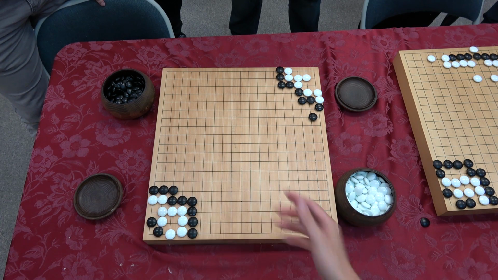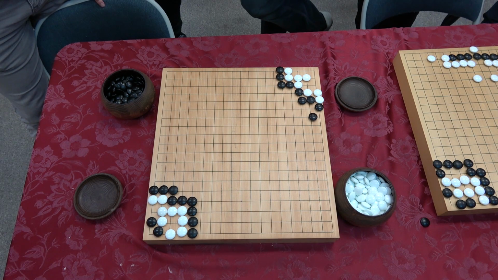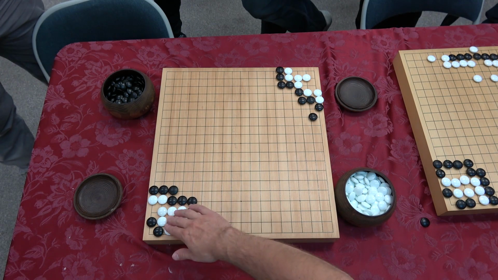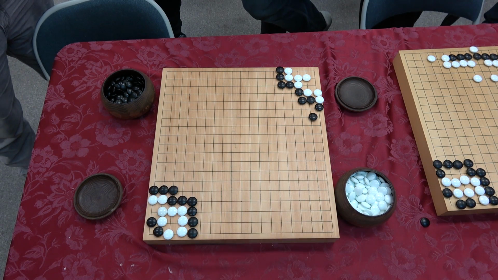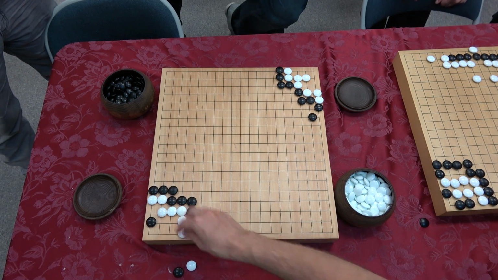White has one eye, black has a half eye. Or a false eye. Isn't that technically two eyes? White has two. Well, yeah, but you have to capture those first. You don't have to do anything. It's done. White plays, so white dies. This point doesn't work. The 2-1 point doesn't work.